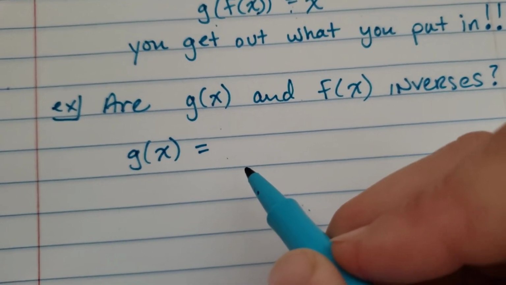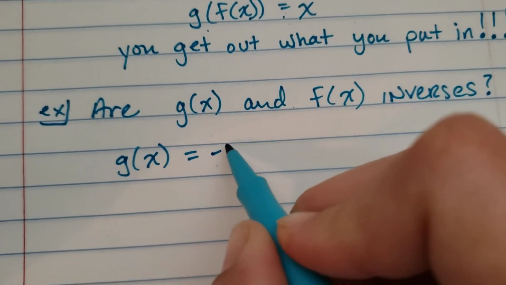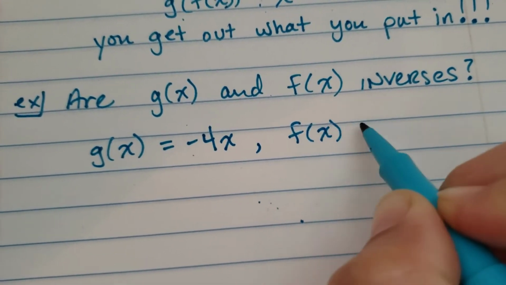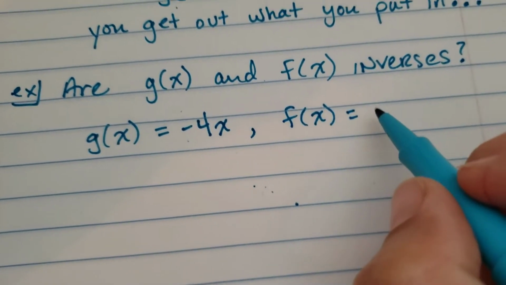You're given that g of x is negative 4x and f of x is negative 6x minus 1.